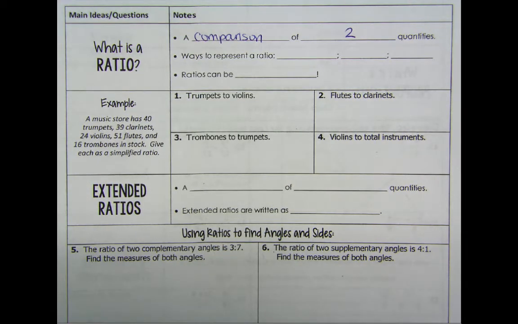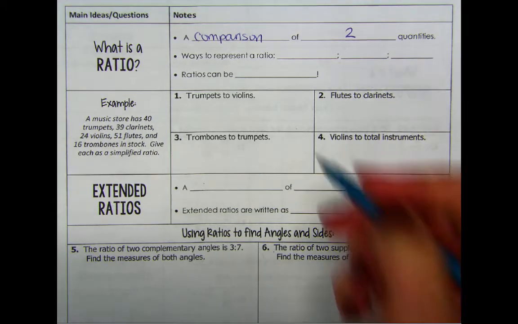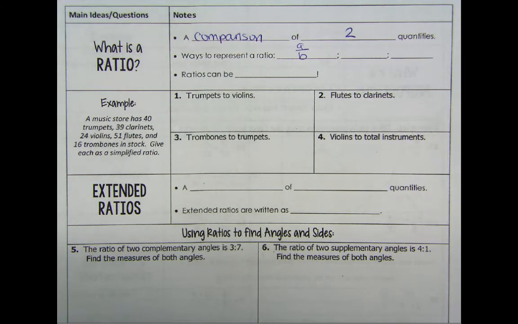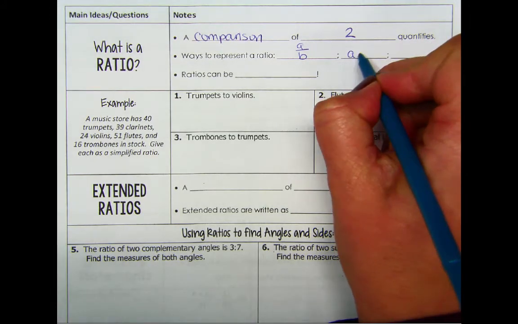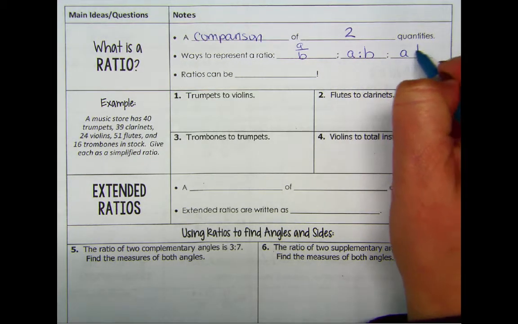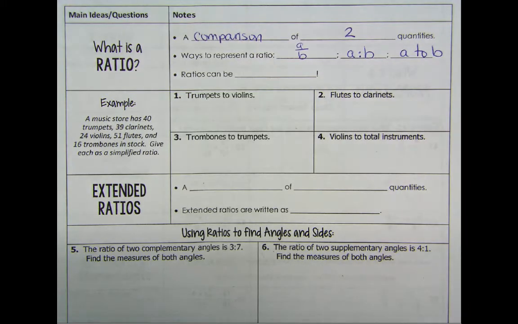And normally there are a couple different ways that we can write a ratio. The most common way that you'll probably see a ratio written is as a fraction. We can also write it using a colon where we have A colon B, so quantity A compared to quantity B. And then we can also write it out in words where we're comparing A to B.